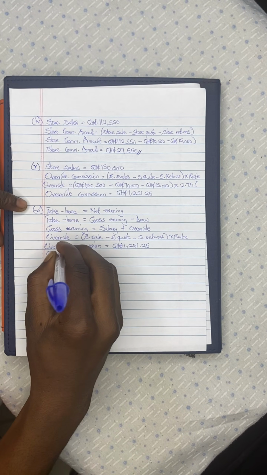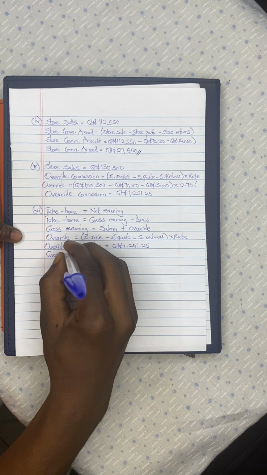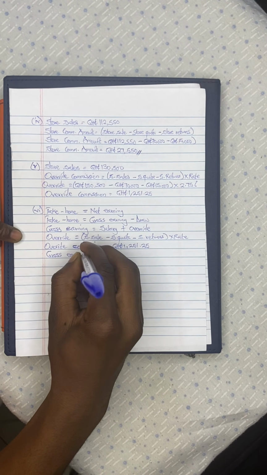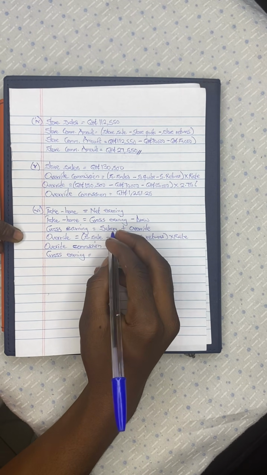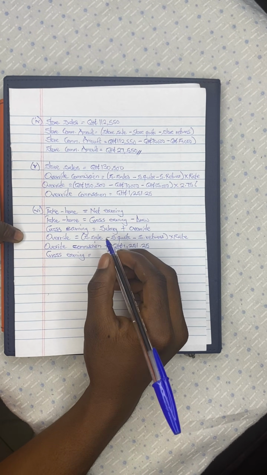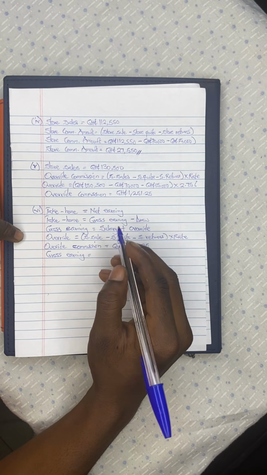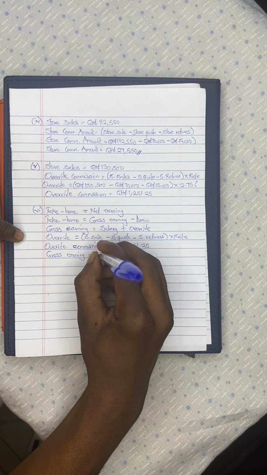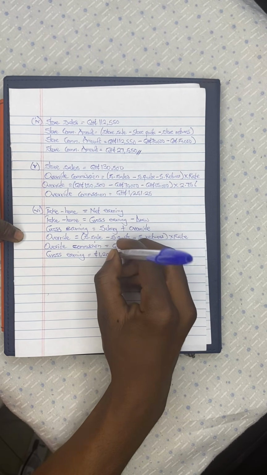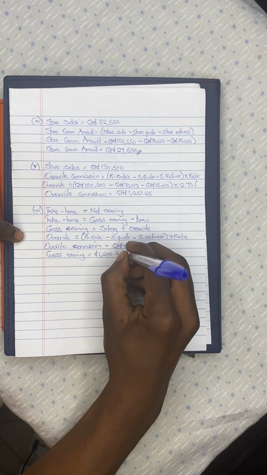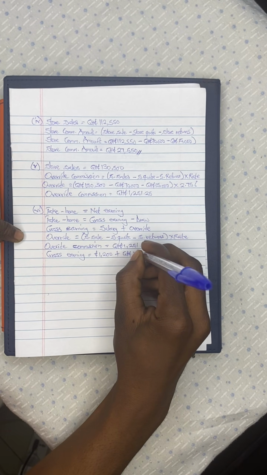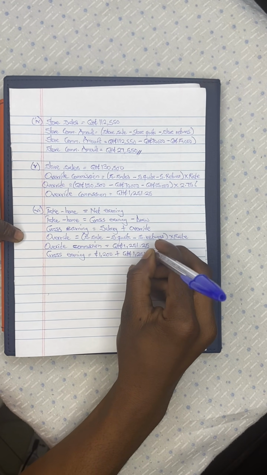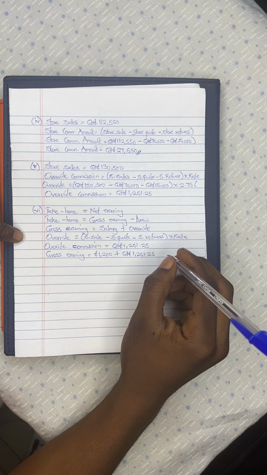Since we have it and we have the salary in the question, her total earning, or the gross earning, will be what? The salary. Because she's a supervisor, the salary will be 1,200. So 1,200 plus the override, which is 1,251.25. Is that okay?